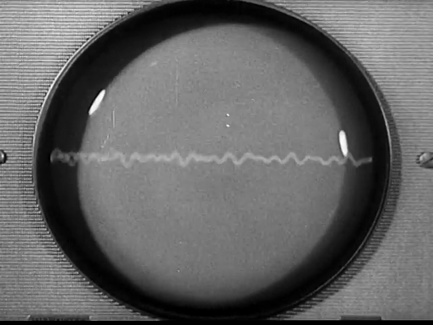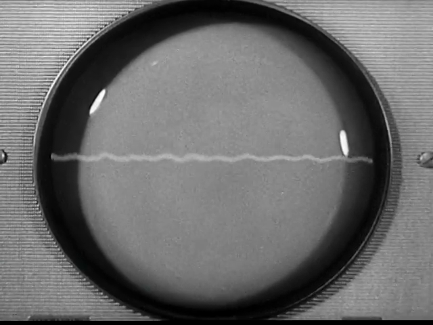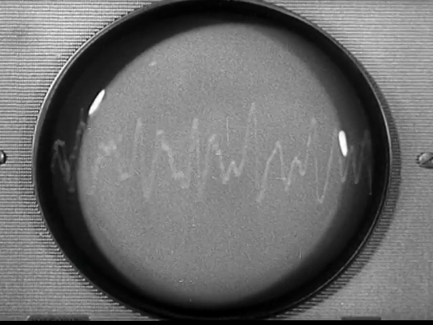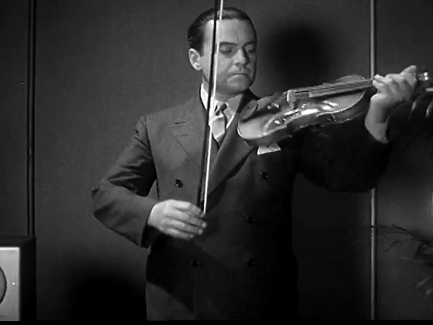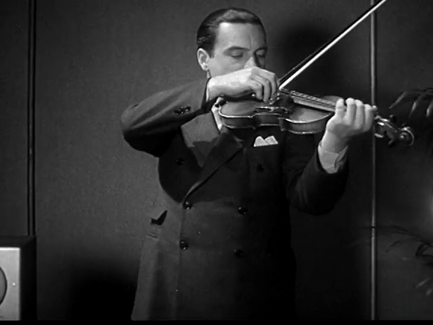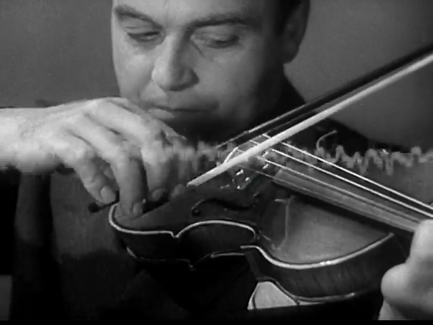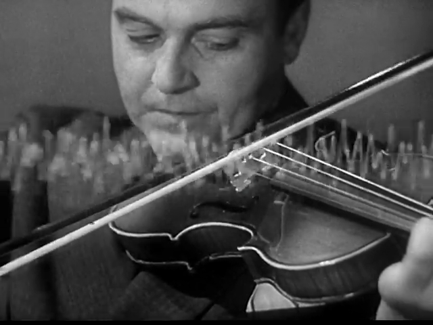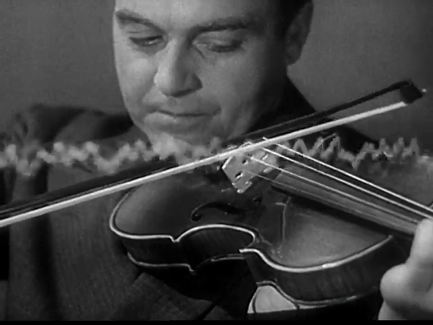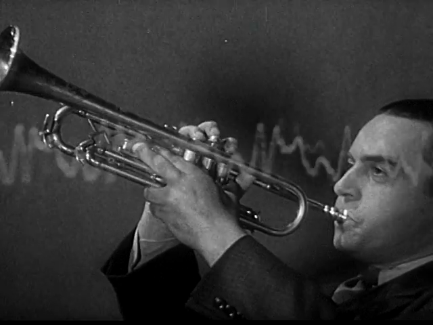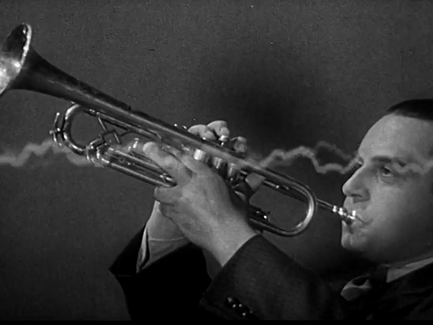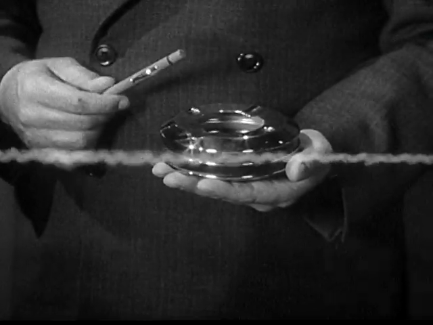When the sound is weak, the peaks of the waves are low. For a loud sound, the peaks of the waves are high. The oscillograph line also depends on the quality of the sound. A violin tone doesn't look like the wave made by a cornet tone, and neither of them looks like a noise.